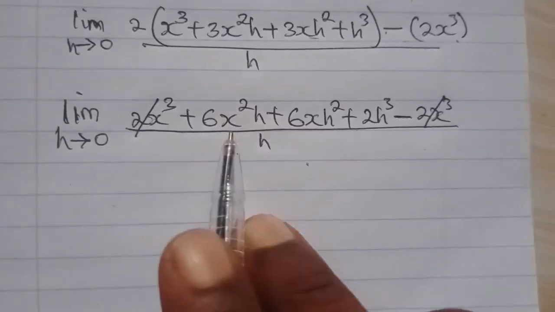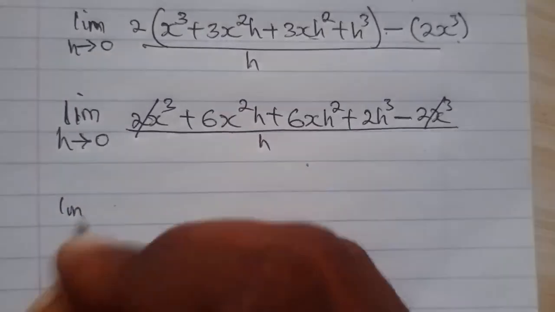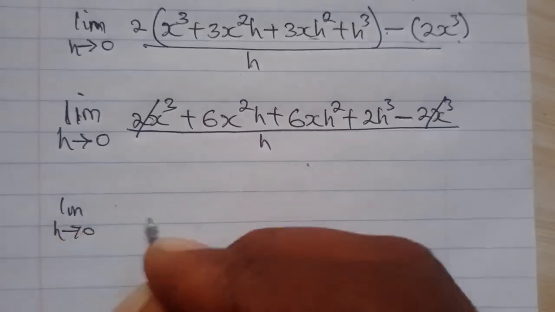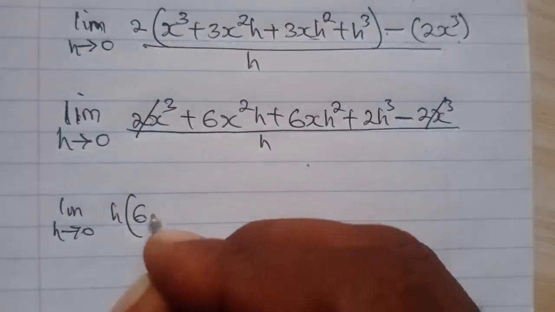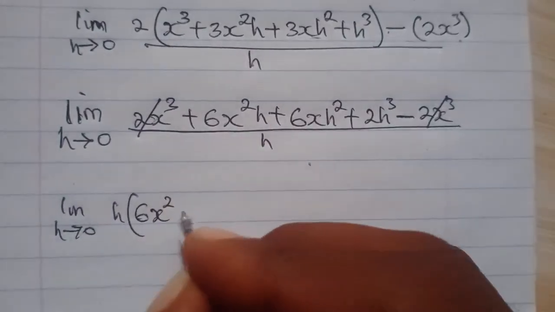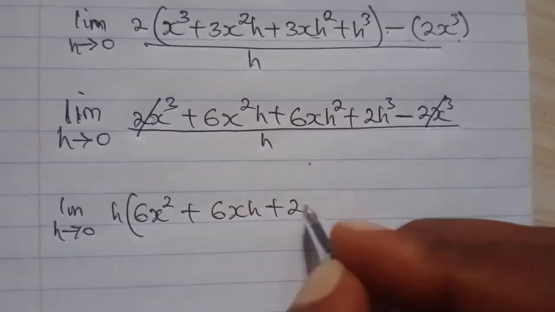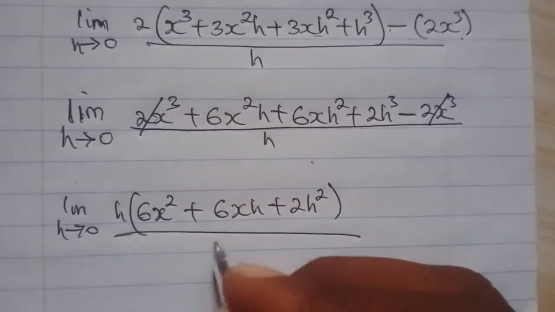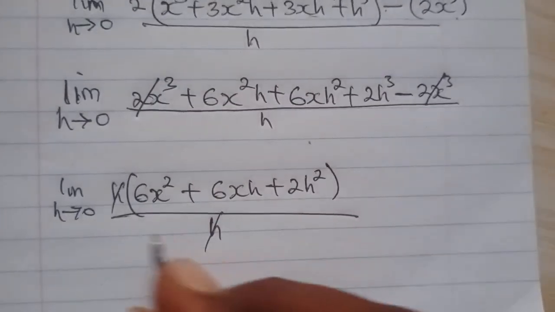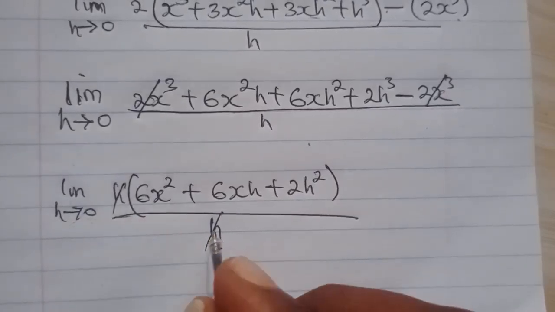So all of these have h. h is common, so we can factor h out. If we factor h out, we'll have h into 6x squared plus 6xh plus 2h squared, all over h. So this h can cancel out this h, so that if we now say as h tends to 0, it has cancelled out.